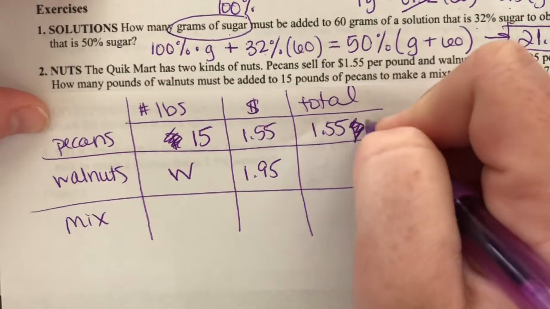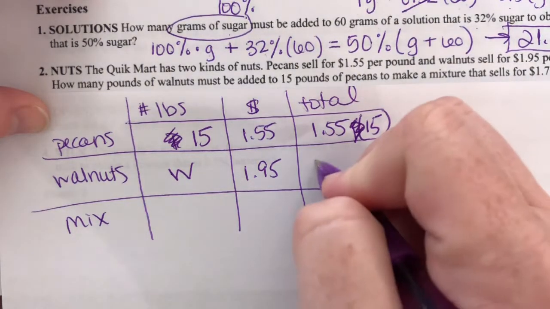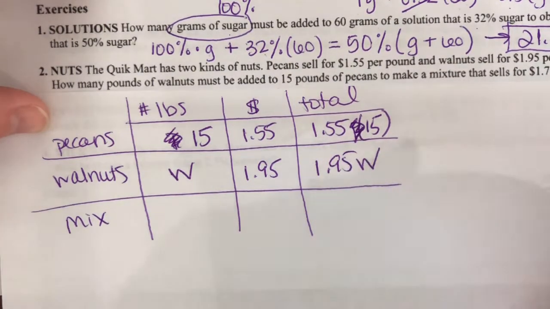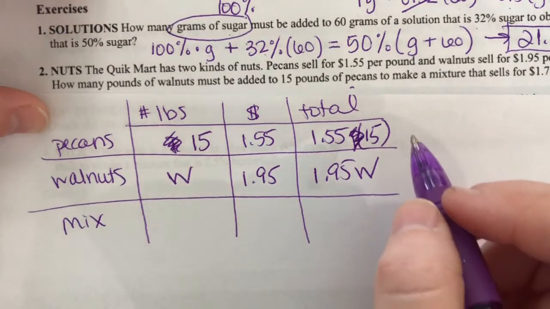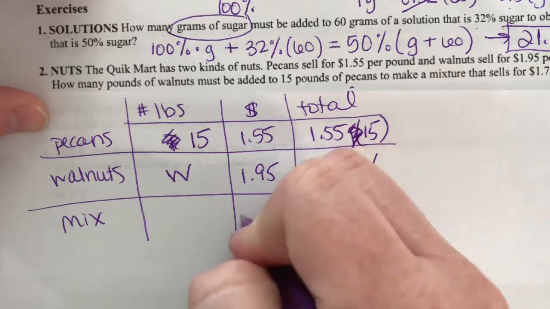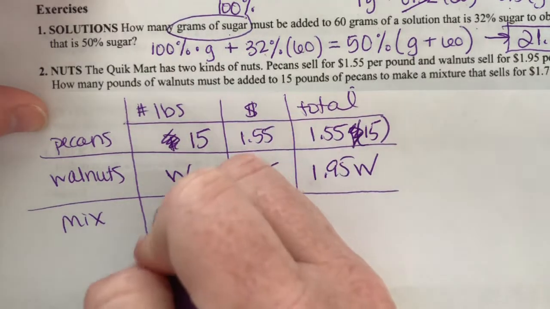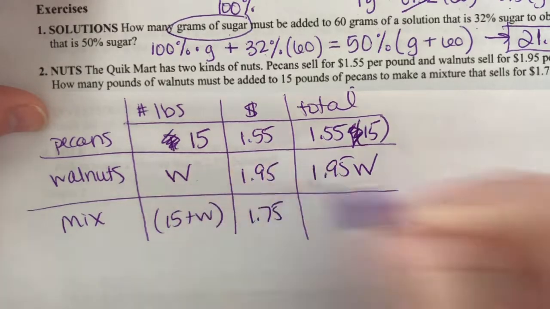So this is going to be 15. Sorry, I didn't read the problem. This is 195W. And our mix here is, we know, $1.75 per pound. Pounds total will be 15 plus W.